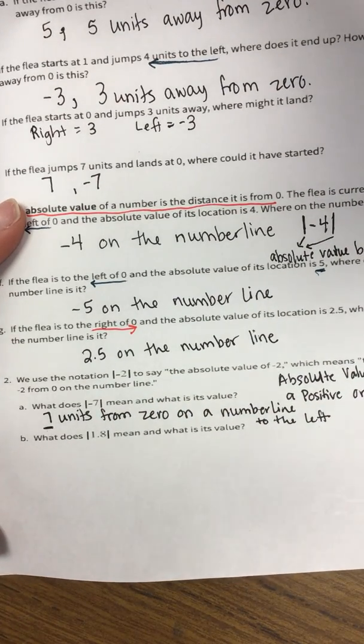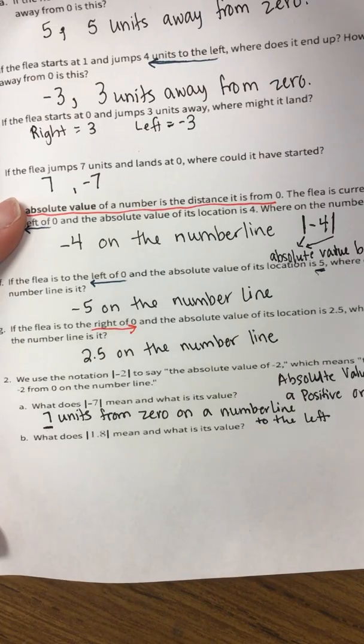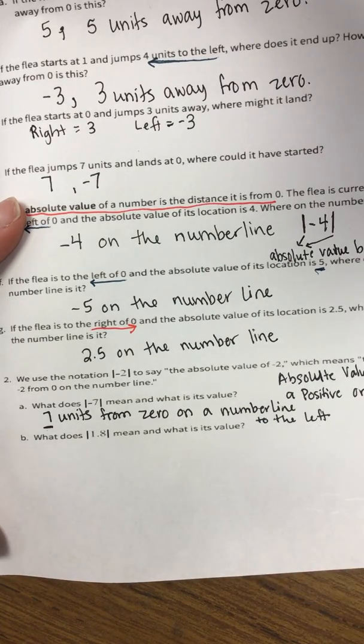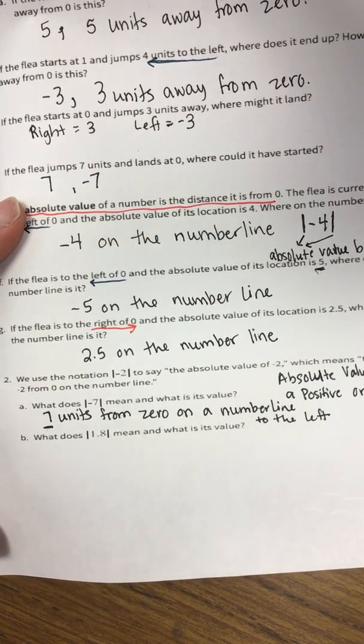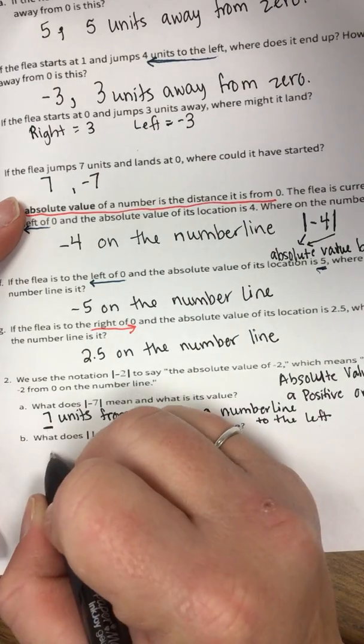All right, so what does |1 8/10| mean, and what is its value? So again, this is a positive, so we just simply need to look at it and say |1 8/10| means that it's 1 8/10 to the right of 0 on a number line.